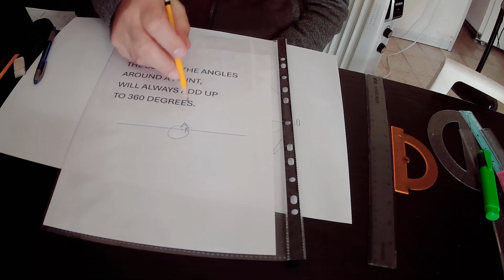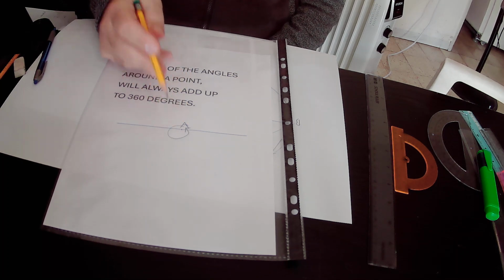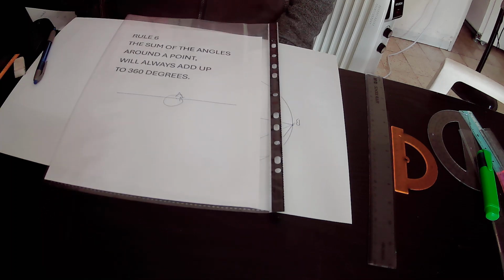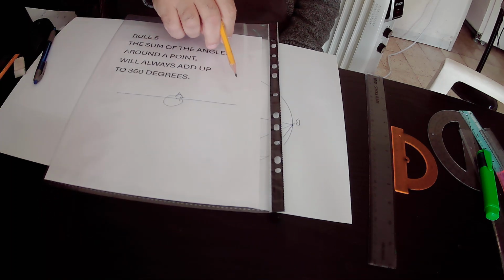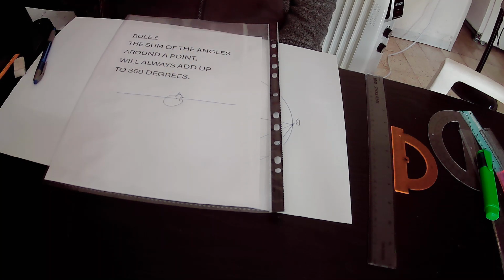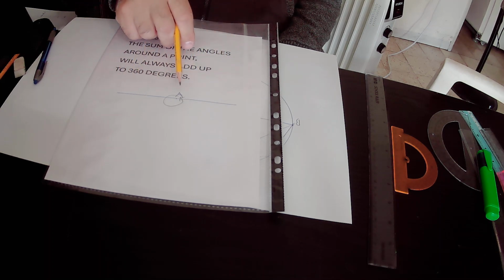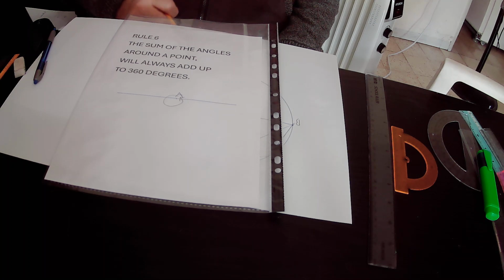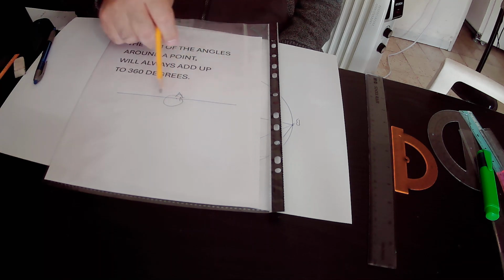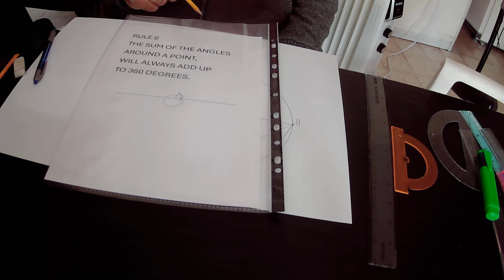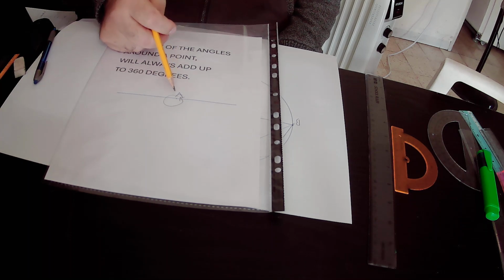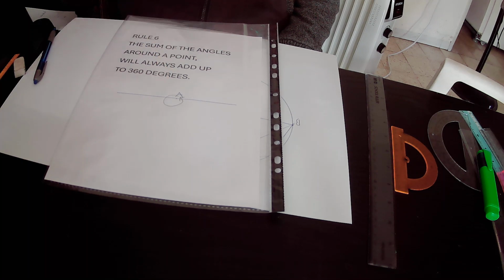So here the sum of the angles around point A must be equal to 360 degrees. Why? Because we can draw a straight line through point A, and according to rule number 3, the sum of the angles on the upper side of the straight line at point A must be equal to 180 degrees, and from the other side, the sum of the angles on the lower side of the straight line at point A must also equal 180 degrees. So in total, the sum of the angles around point A is 180 degrees plus 180 degrees, that is 360 degrees.